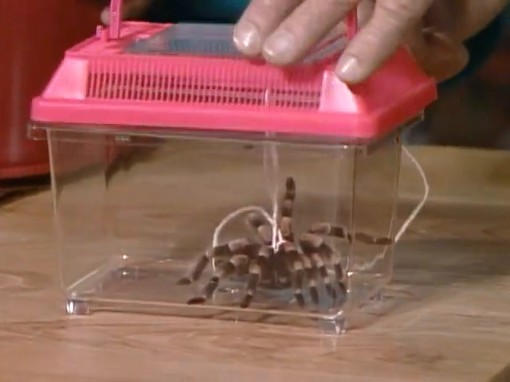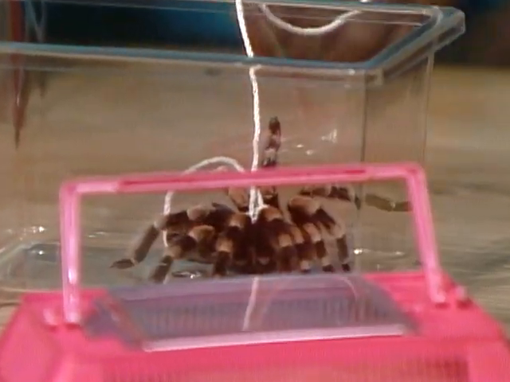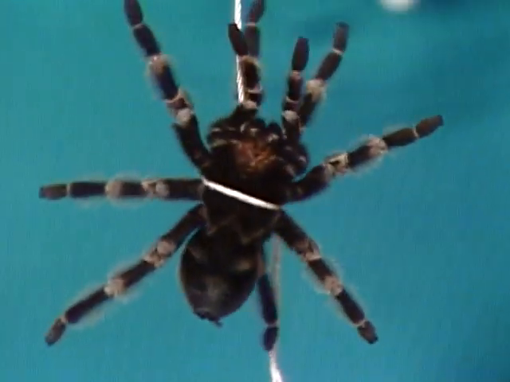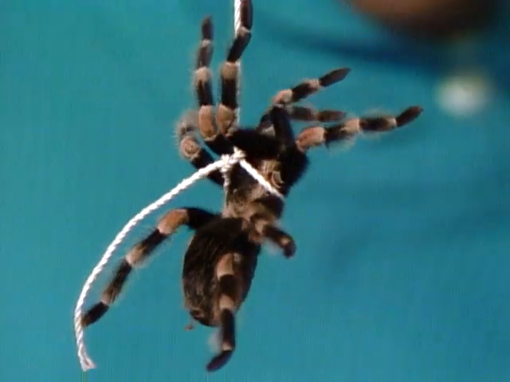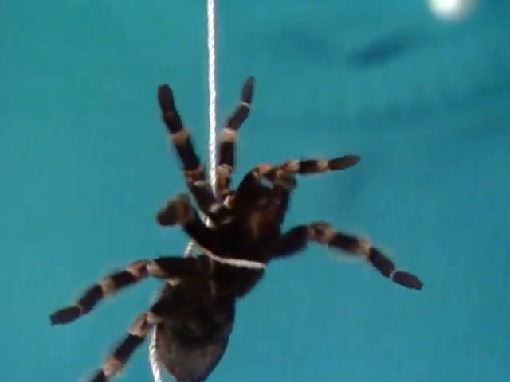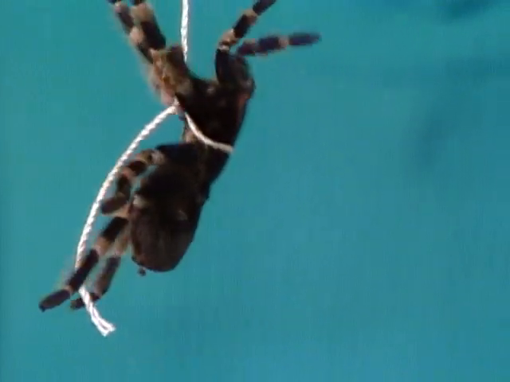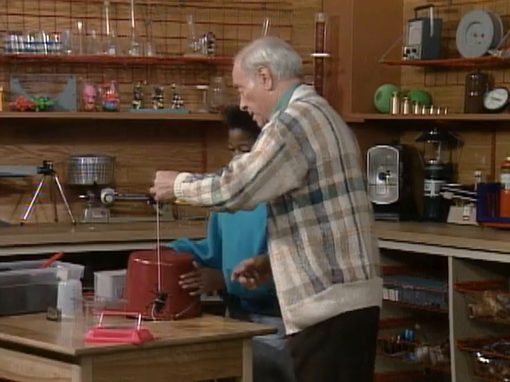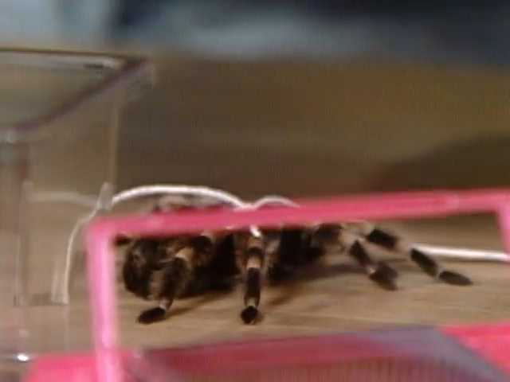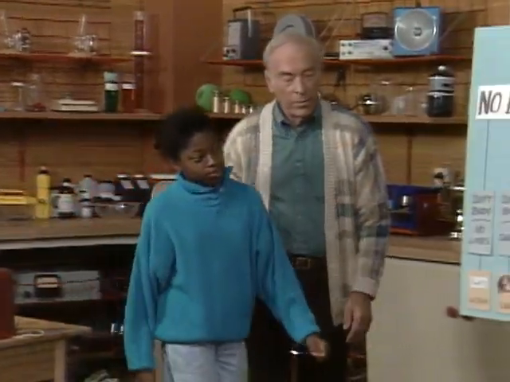Ew, gross. It's a tarantula. How many legs? 1, 2, 3, 4 on each side. And those 2 that look like legs in the front are palps that they use to investigate their environment. What kind of an animal is this? Spider. A spider. Okay. Here, you want to put the pail down on top of him? Can't go wandering around.